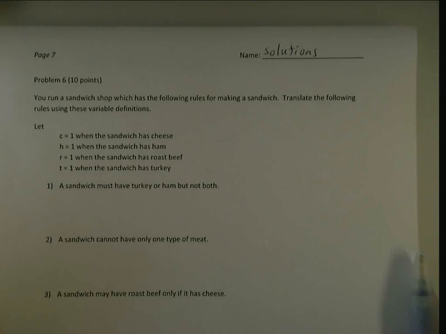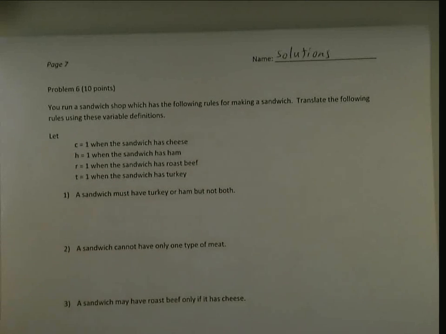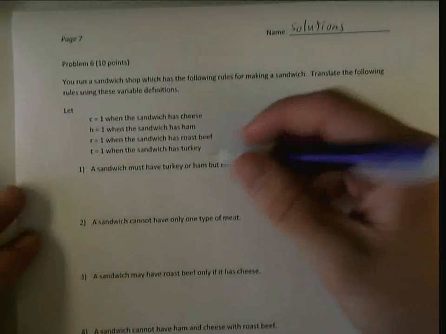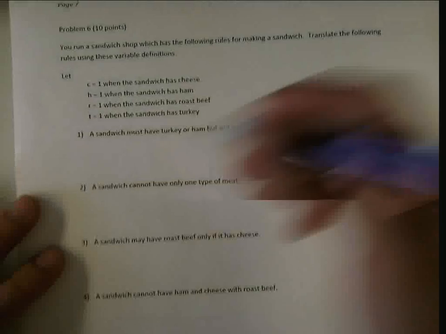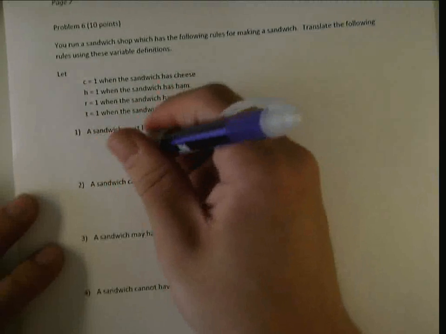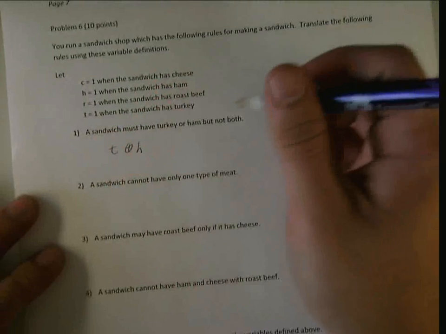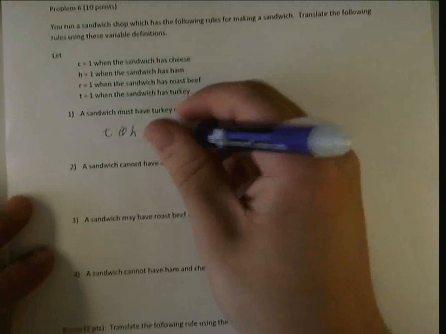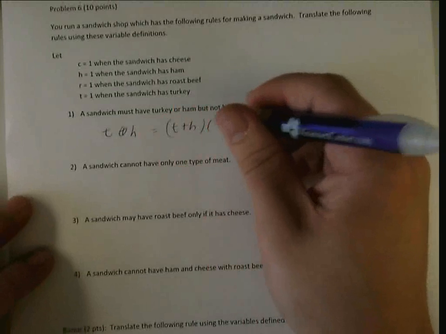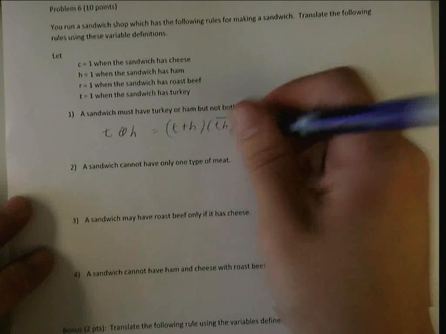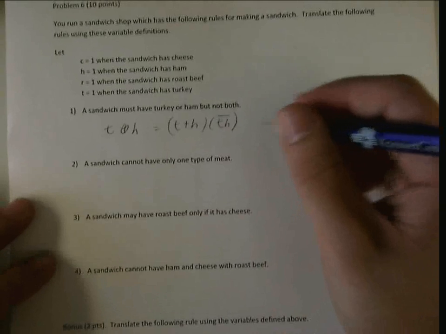This is the solution video for exam 1, problem 6, which is basically asking us to translate a series of Boolean rules. So the first rule says a sandwich must have turkey or ham, but not both. So that's essentially the XOR. So this is just T XOR H. You could also do turkey or ham, but not both, so that's going to be TH bar. So those are our two.